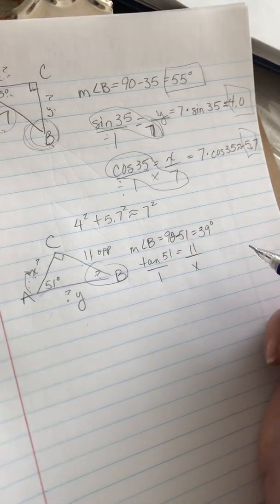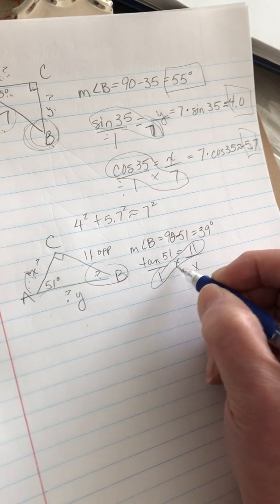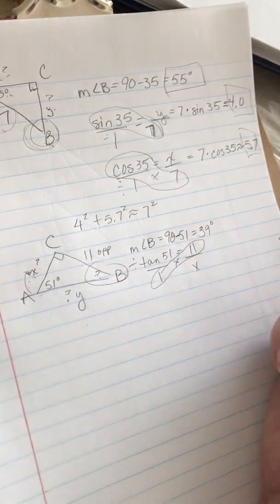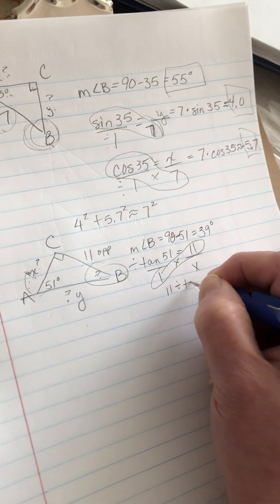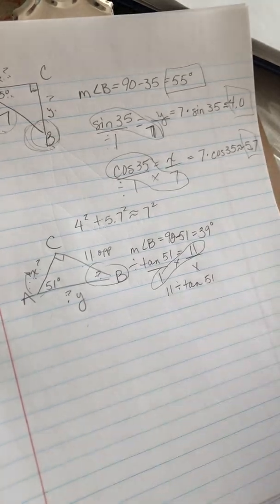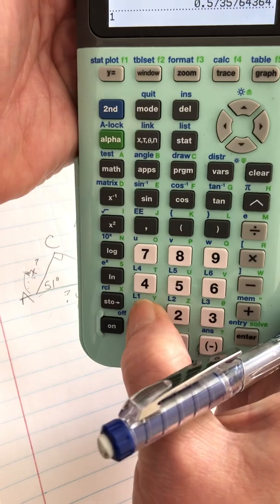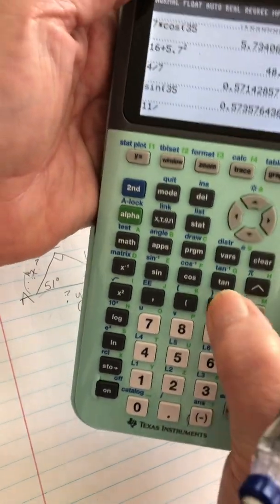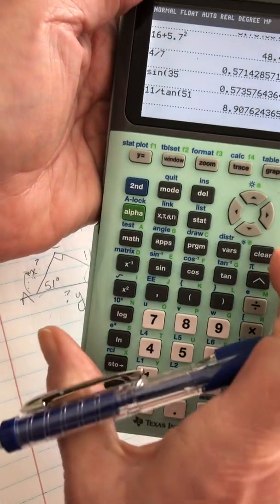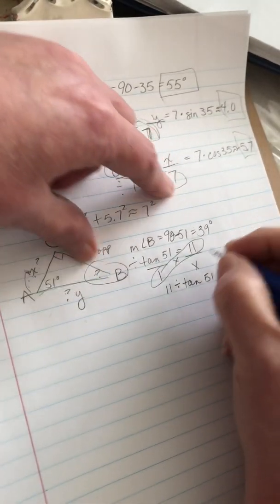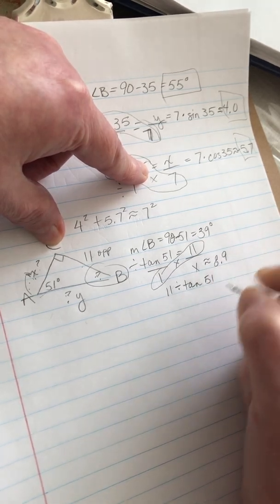Now see, if I write it as a proportion and I use my rule of 3, cross multiply the two I can, divide by the third one, I'm really doing 11 divided by tangent of 51. Okay, so I get out my handy dandy calculator. 11 divided by tangent 51, and that gives me about 8.9. So x is about 8.9.